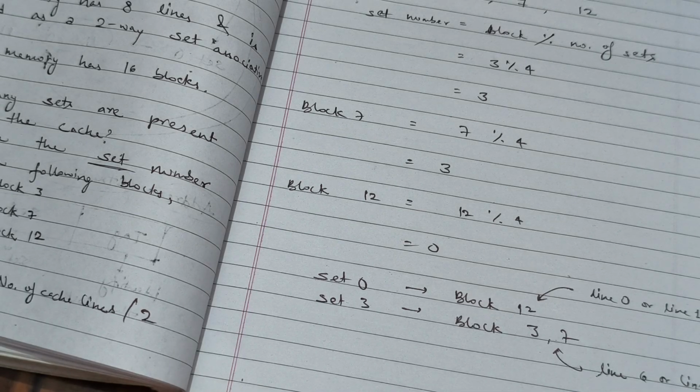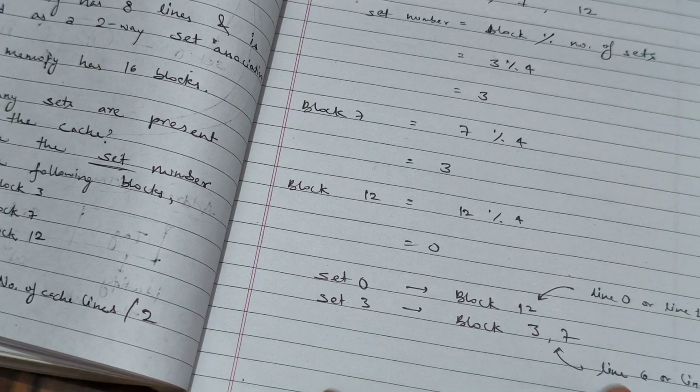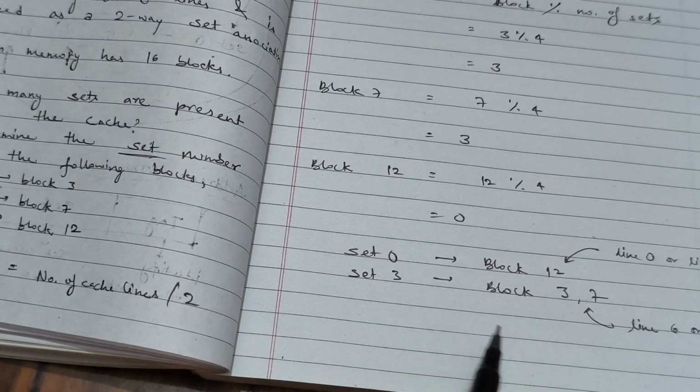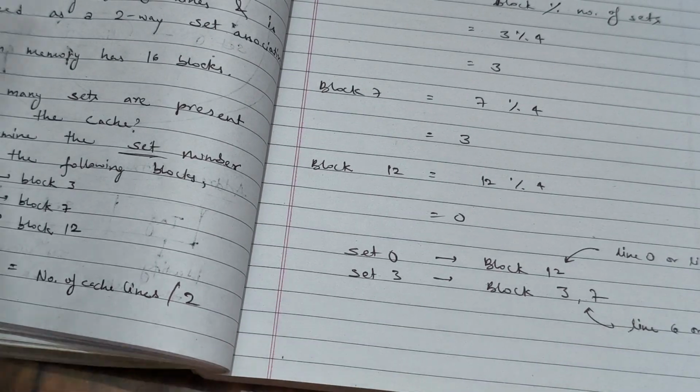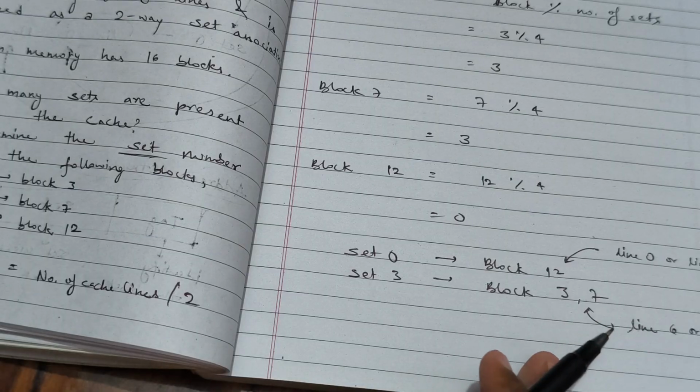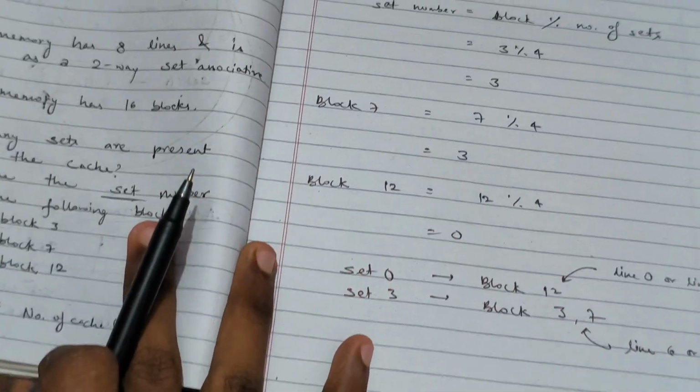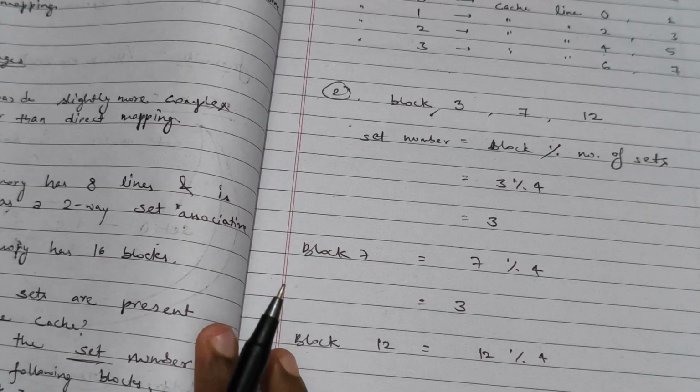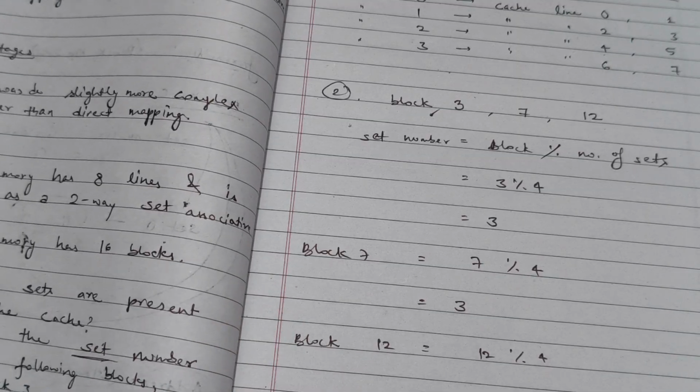Now in case there comes some other block, say block 11, and again it is given to set 3, then we would be following some sort of replacement policy. One of the blocks would be removed first, and then space would be made for the new block to arrive. So in this way we have completed our lecture of cache mapping.